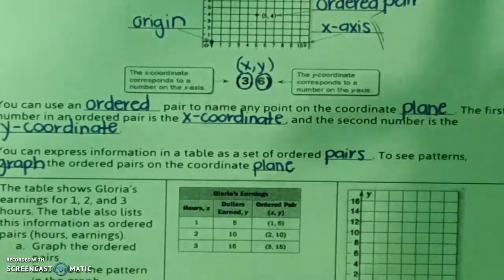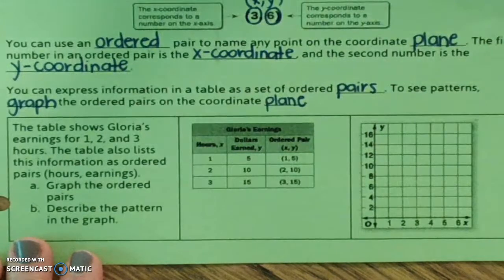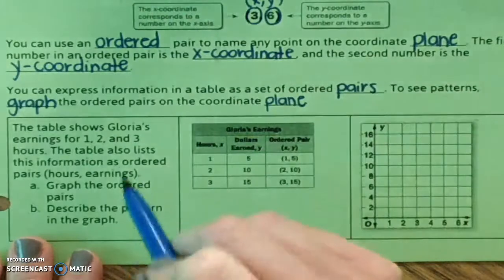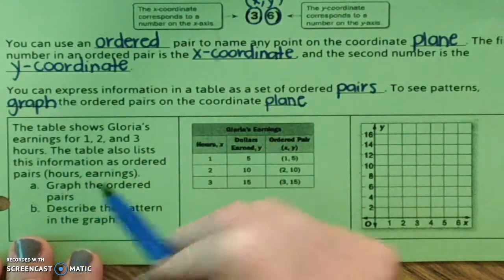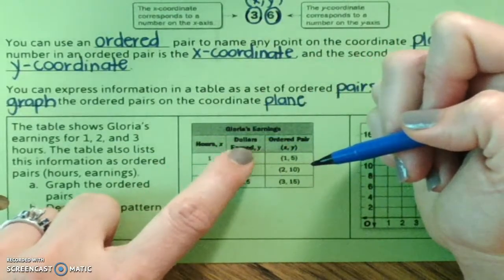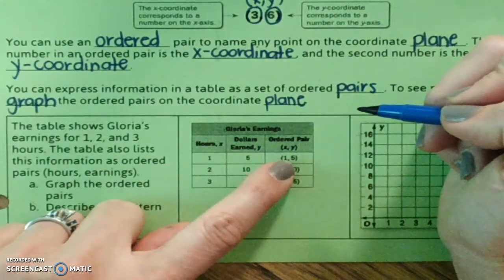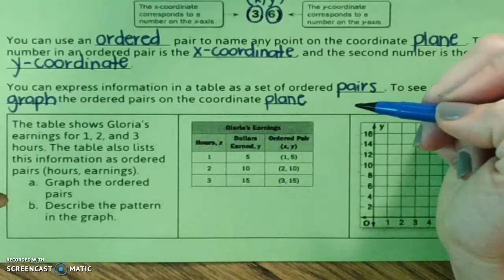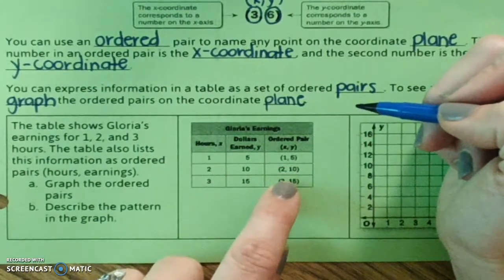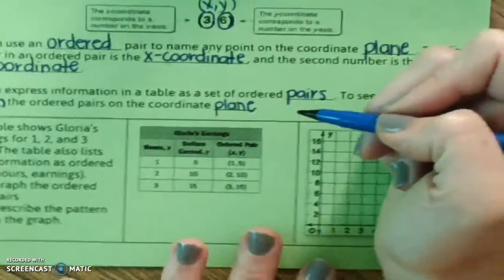Okay, let's look at our first question. Says the table shows Gloria's earnings for 1, 2, and 3 hours. So hours, we have 1, 2, 3. The table also lists this information as ordered pairs. So the first column is the X number. The money column, do you see that's the Y? So to make an ordered pair, you take the first number and put it together with the second number. They need to be in parentheses and with a comma between them. Do you see how they have that there? This table's already done for us, so that's nice, right?